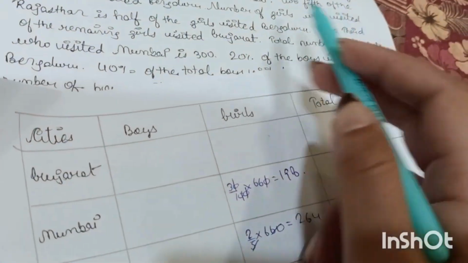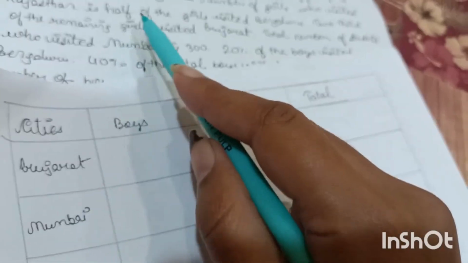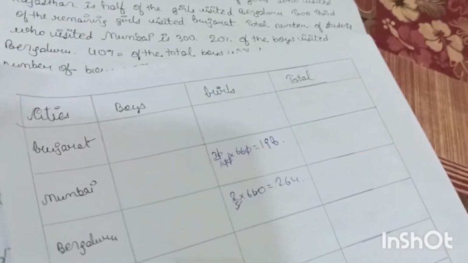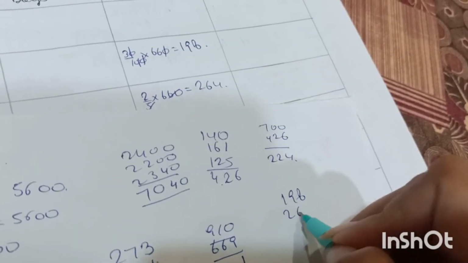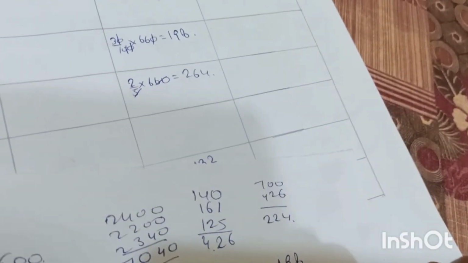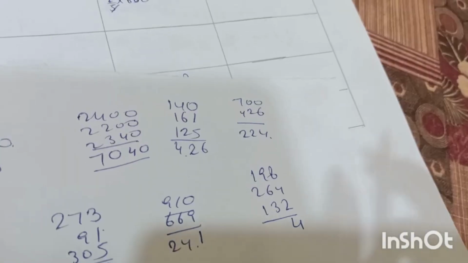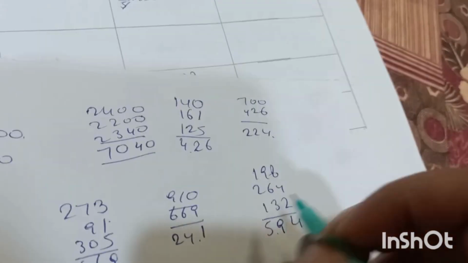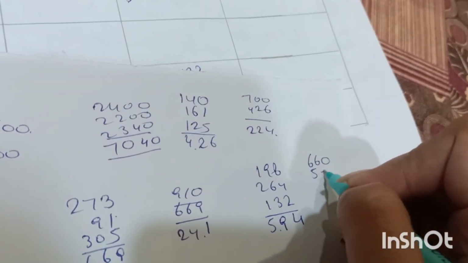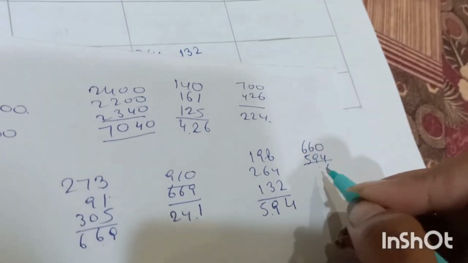Okay, so 2/3 of the remaining girls visited Gujarat. See, it's the remaining girls, not the total girls. So let's find the total of this first. You can solve 198 plus 264 plus 132. When you solve, you'll get the value, and then if you subtract it, you'll get the value as 66. So how many?